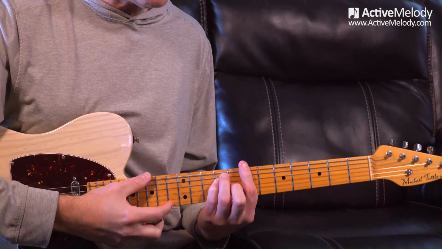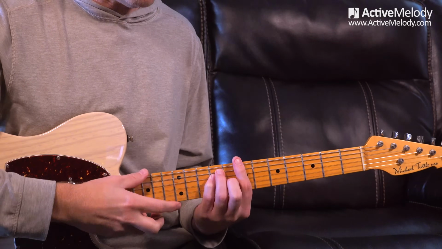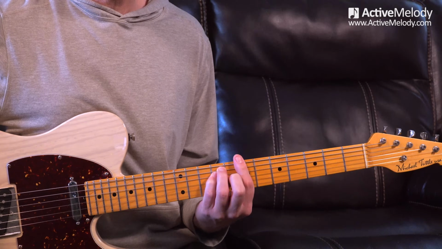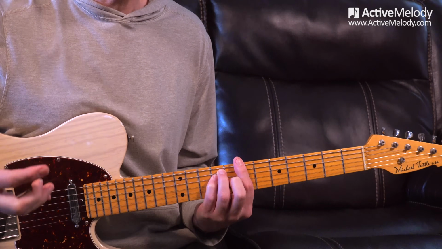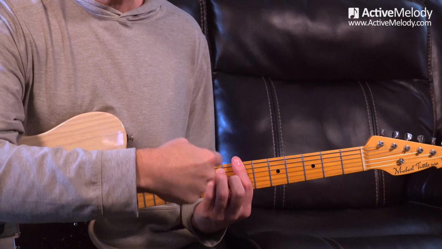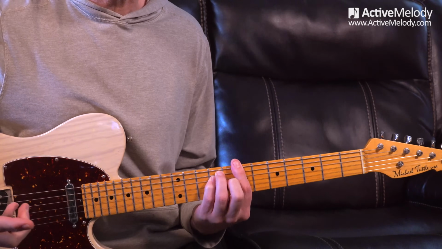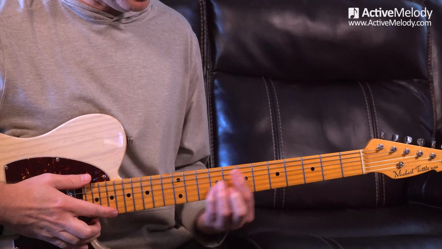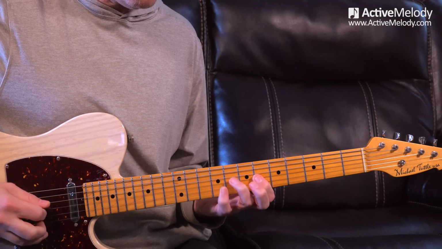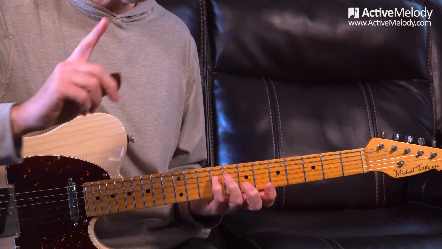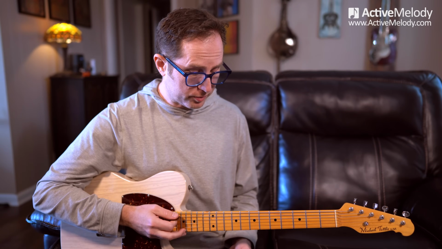Now here's how I want you to connect this. I want you to connect this using the CAGE system, which I'm always talking about, and connect it to your E chord shape. Now this is a B chord because we're playing the B major scale, but I'm using the E shape. If you look at these 3 fingers, they're making the first position E shape, right? So now you've got your B chord and your B major scale. Just remember, you start with your pinky. That's your starting point on that 9th fret, 4th string.